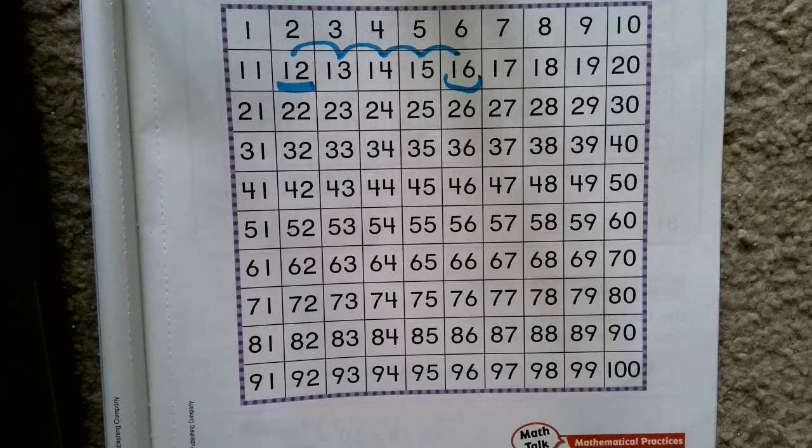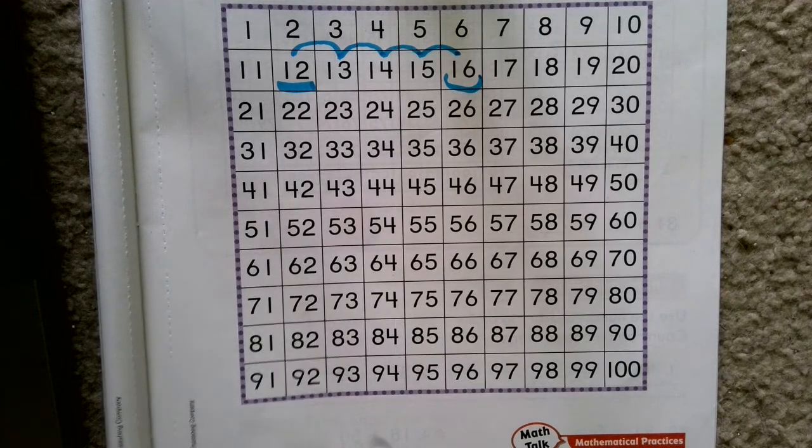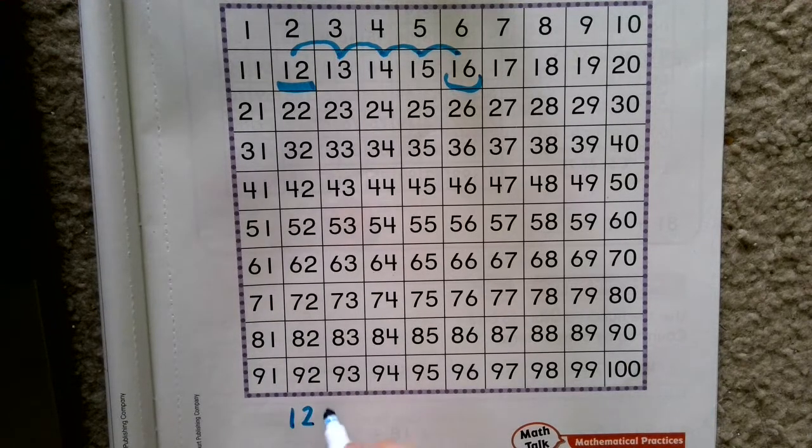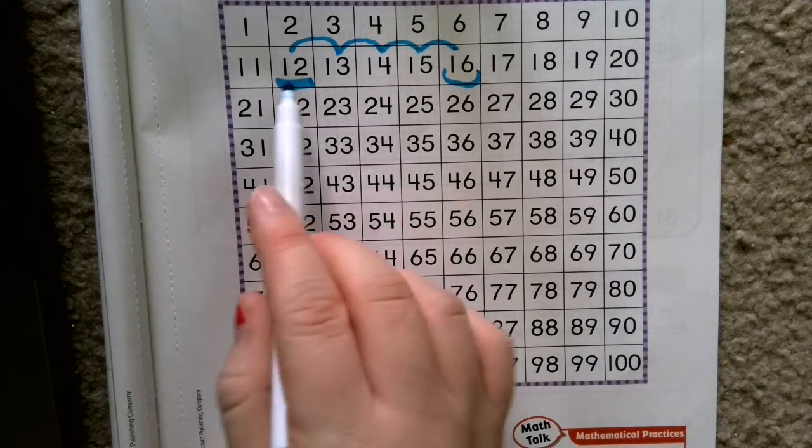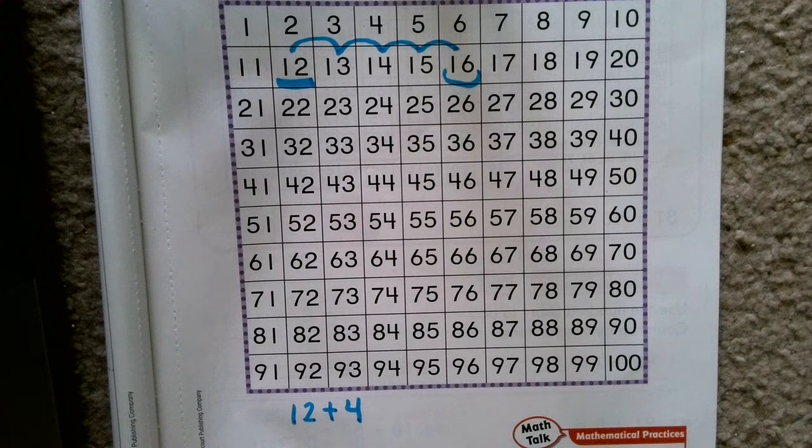So how many flowers does Alice have now? She has 16 flowers now. Okay, so that's the same as me saying 12 plus 4. Okay, but instead of solving like this, I'm using a 100s chart to solve.